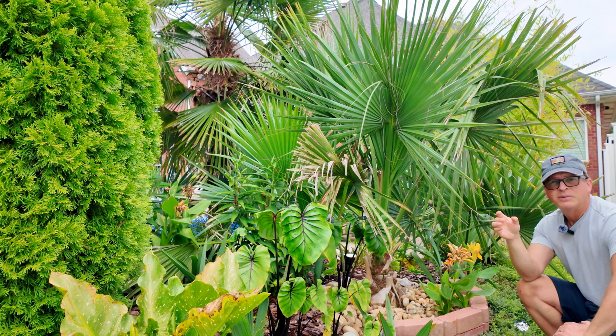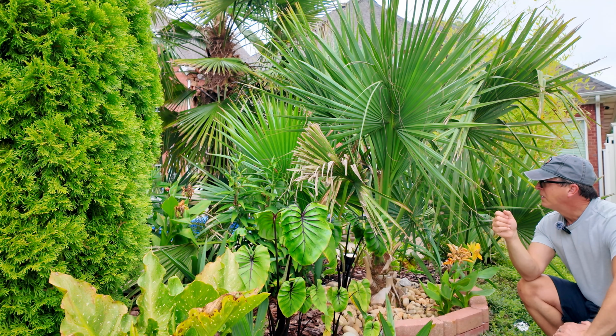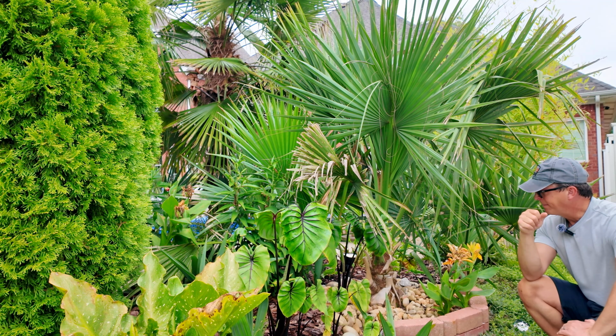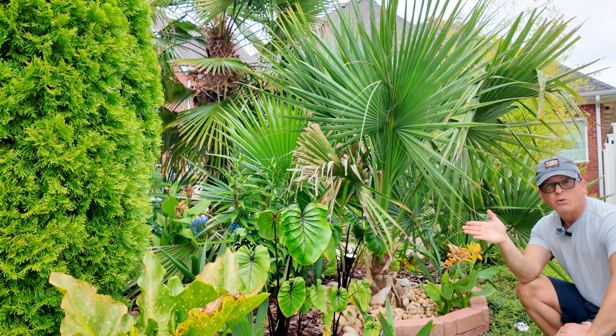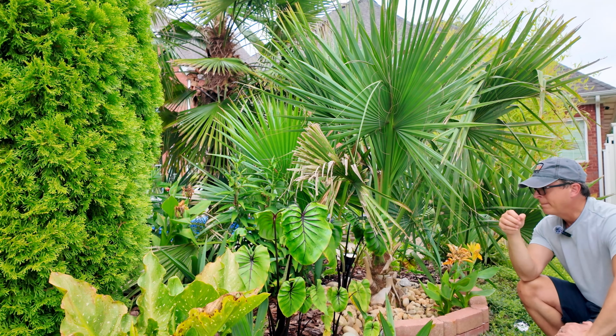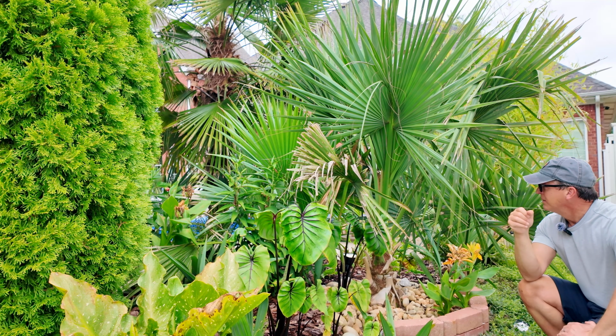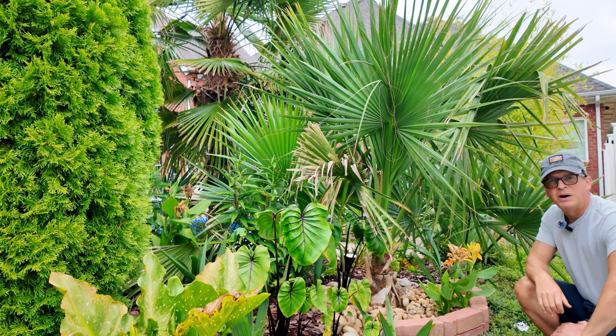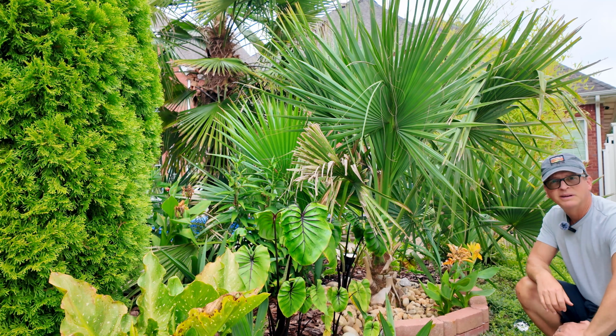All the sabal palms like a lot of intense heat and humidity. And as long as they're growing well, they're going to like plenty of water. And so anyway, there's your sabal palmetto. And we'll go on and take a look at the next palm we have.